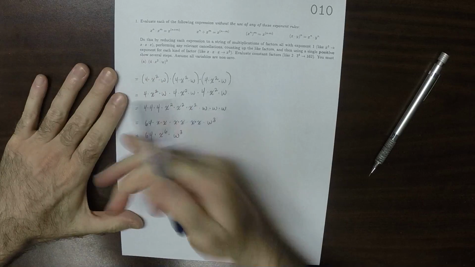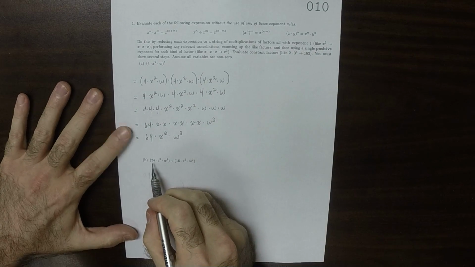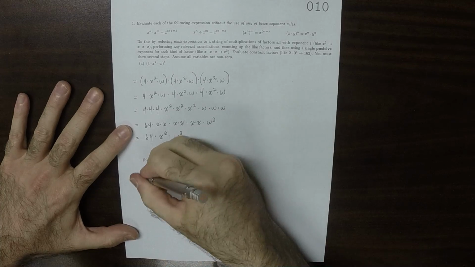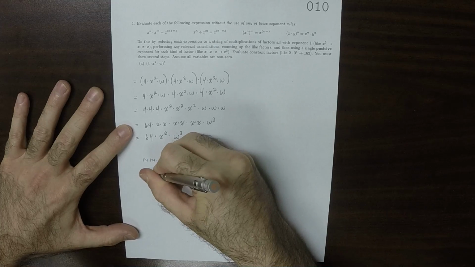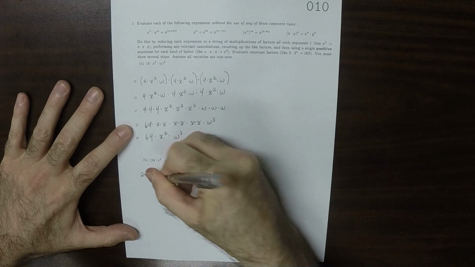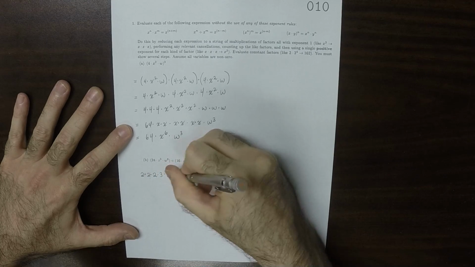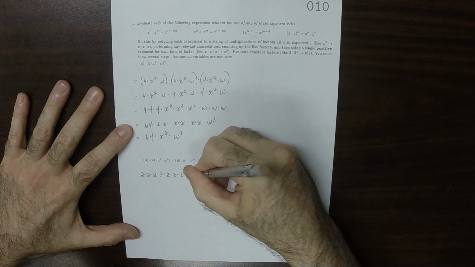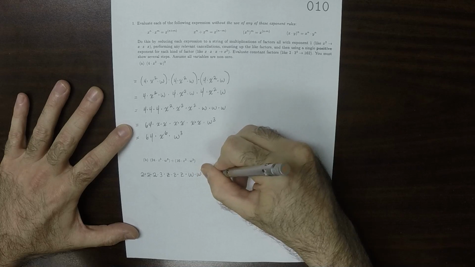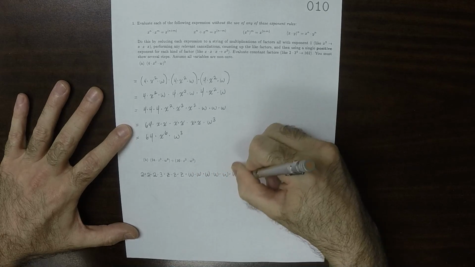Rather, I want to factor it out, right? 24 is 2 times 2 times 2 times 3. So this would be 2 multiply 2 multiply 2 multiply 3 multiply. Now z multiply z multiply z. And then w's would be w multiply w multiply w multiply w multiply w multiply w multiply w.